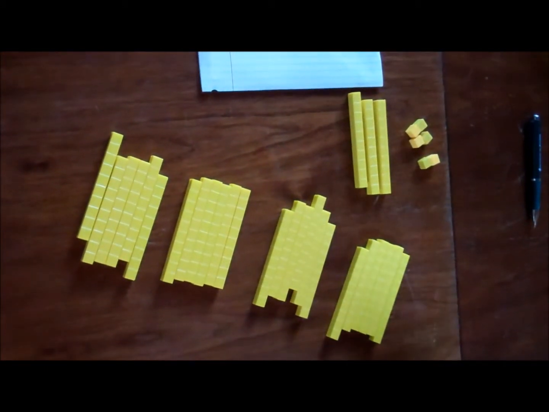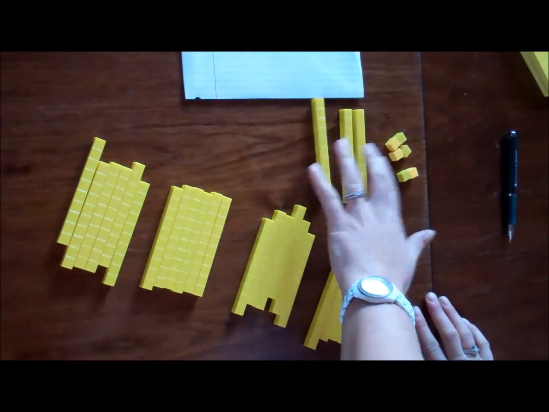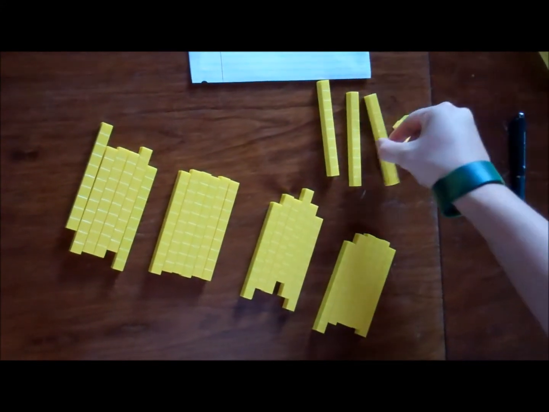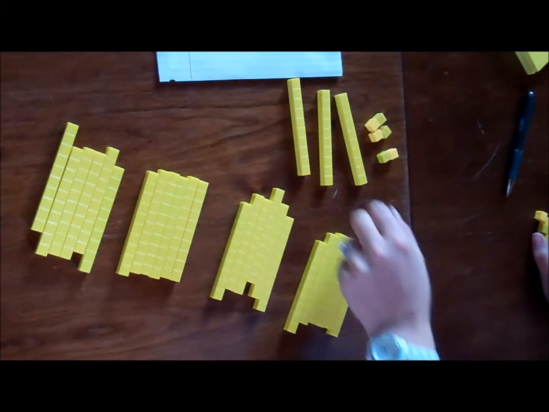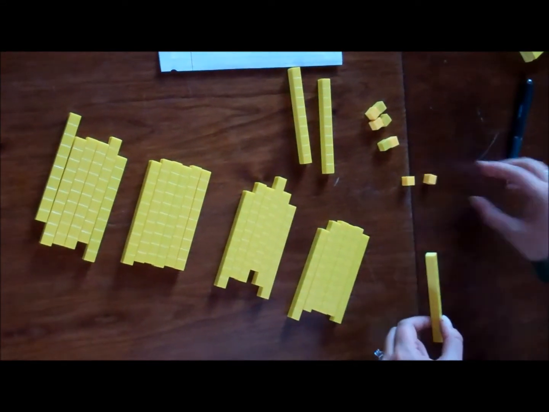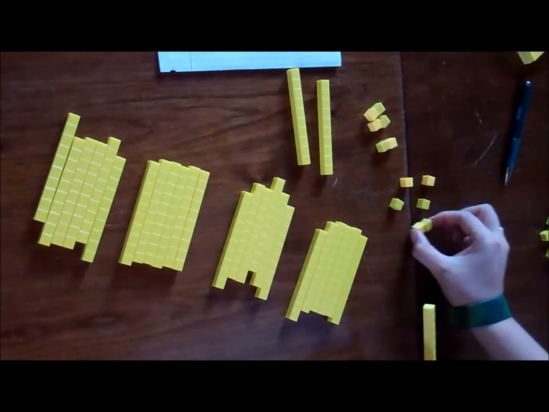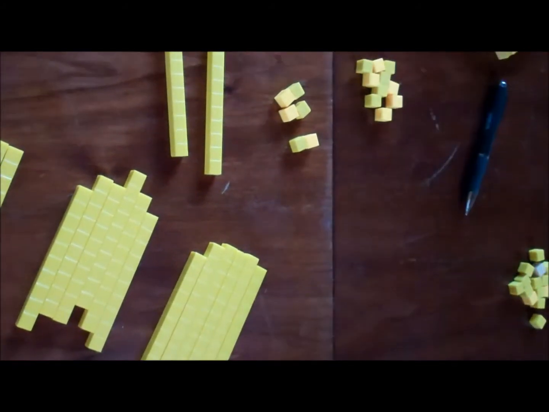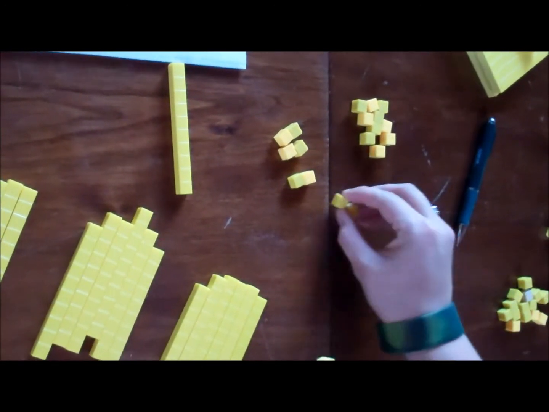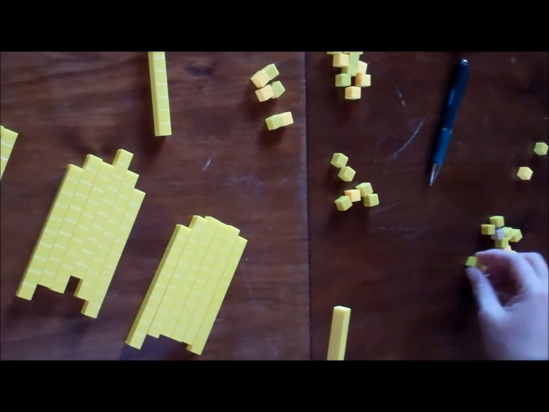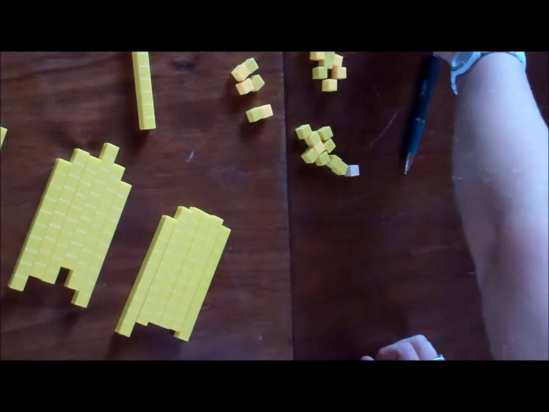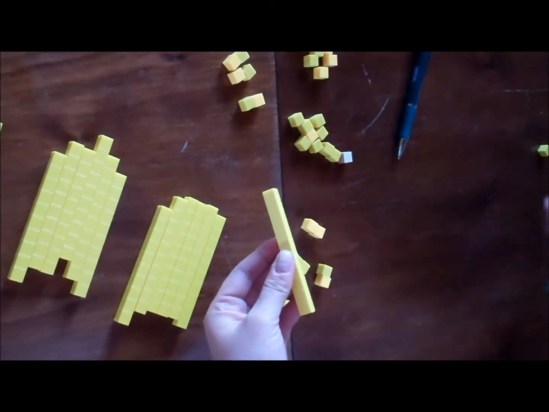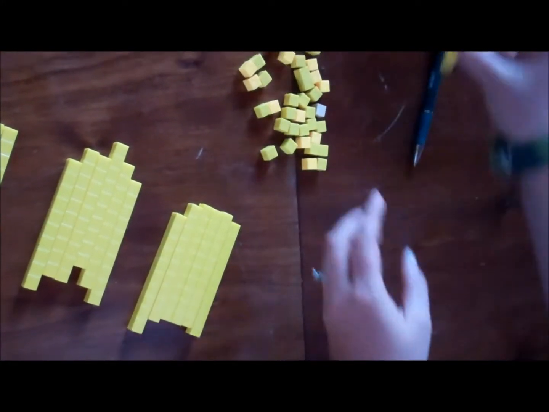Since we cannot make any more groups of 6 with the tens, we need to break these down into ones, which we discussed earlier. 1 strip equals 10 ones. So let's bring in our ones. 1, 2, 3, 4, 6, 8, 10. There's one group of 10. We can bring that 10 out and make another group of 10, 2, 4, 6, 8, 10. Take that 10 out, bring in another group of 10. There's all of our ones.